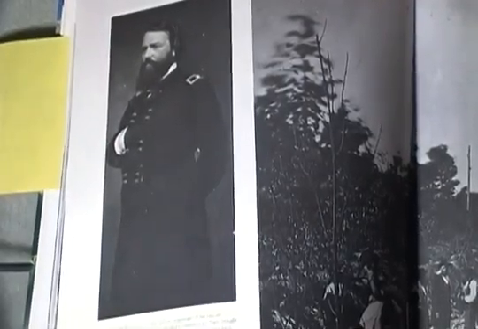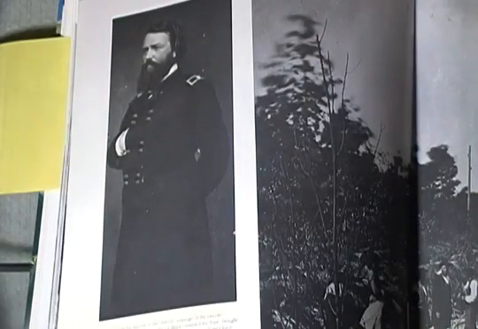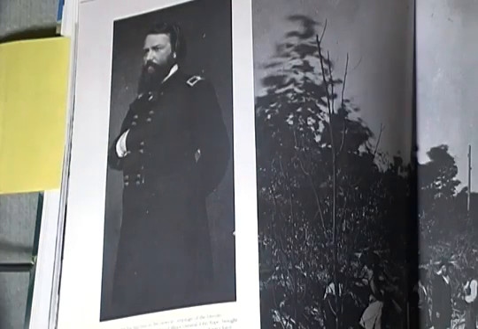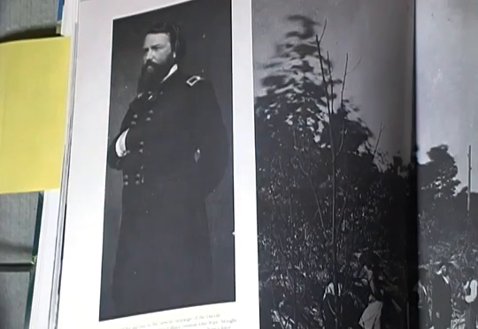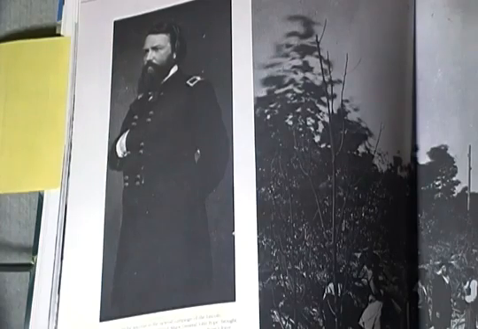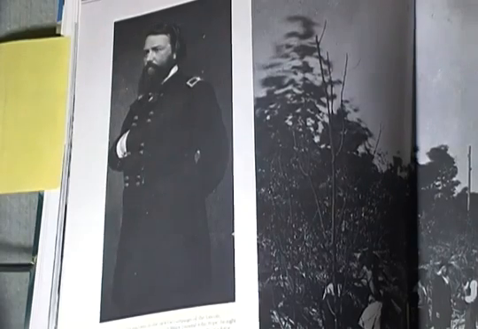Okay, this photograph is Major General John Pope of the Union Army. Once again, his hand is covered up by his uniform. It is the right hand that is covered. Let's take a look at another one.